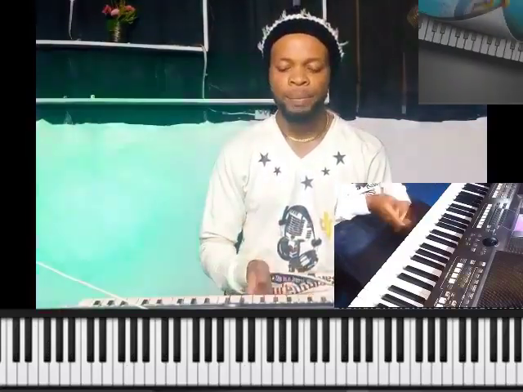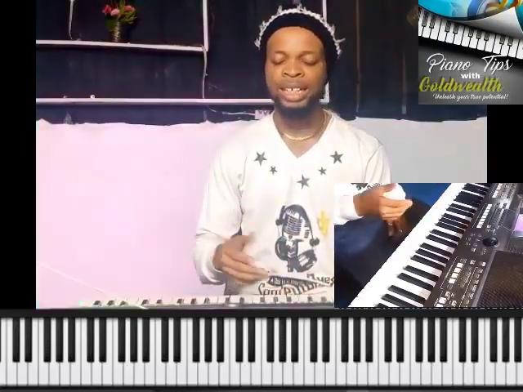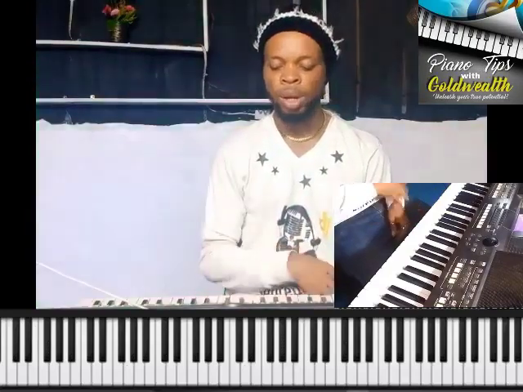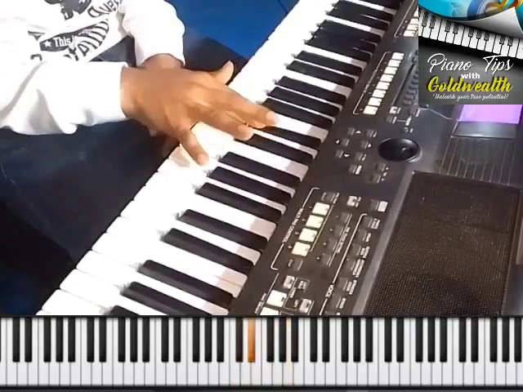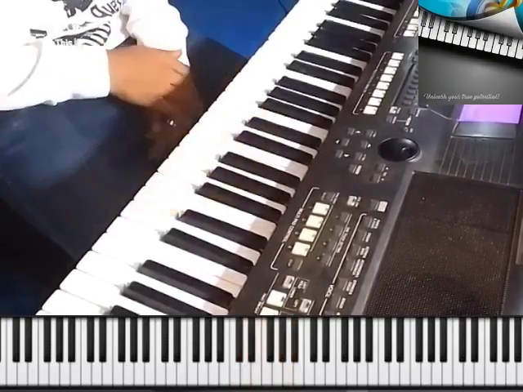This pentatonic scale is majorly used in gospel music. It is majorly used by gospel musicians. I won't say 100% of gospel musicians, but about 80% of them are using the pentatonic scale when soloing. So that's the pentatonic scale, and it can be used on any key at all. On the key of C, on the key of C sharp, like that.